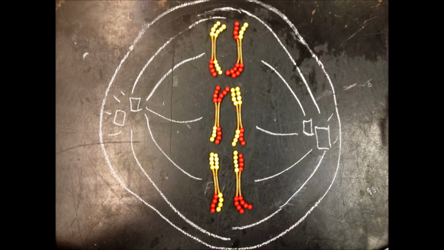Here we have metaphase 1. The chromosomes are still getting moved around by the motor proteins, and the centromeres then connect to the microtubules and line up down the equator of the cell.